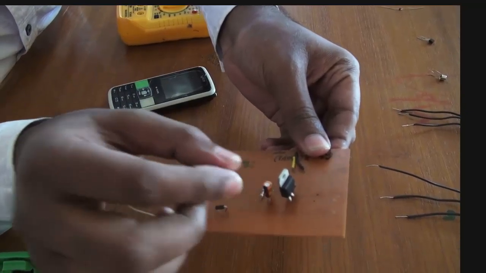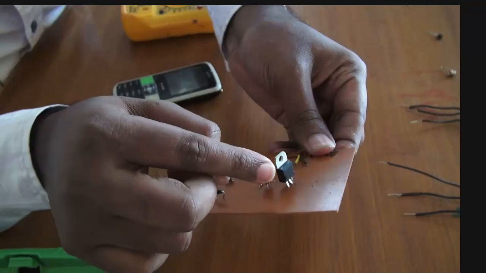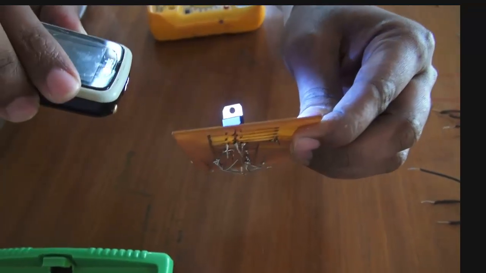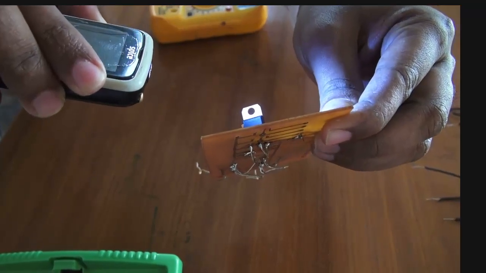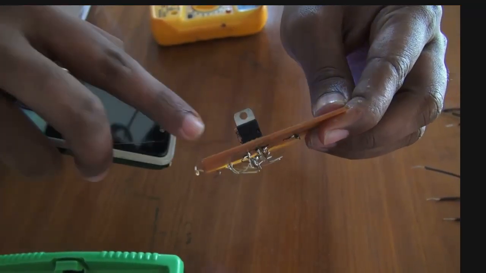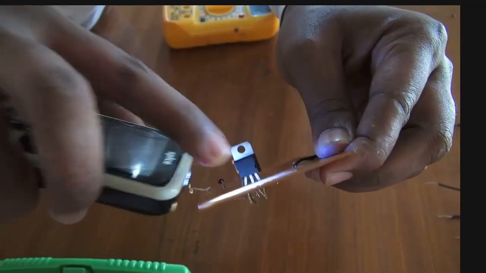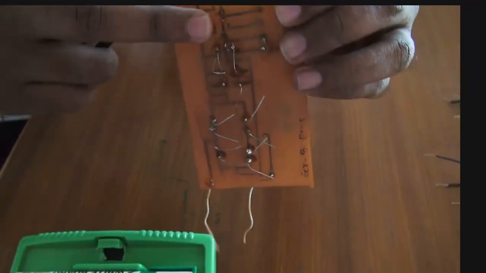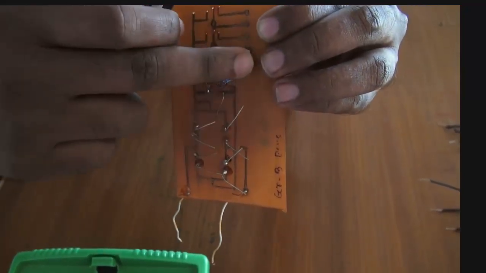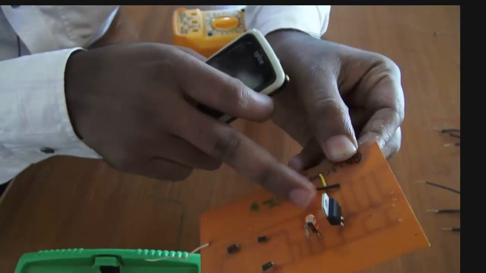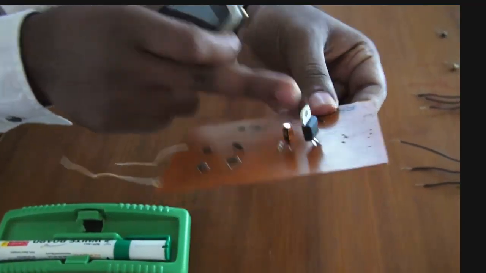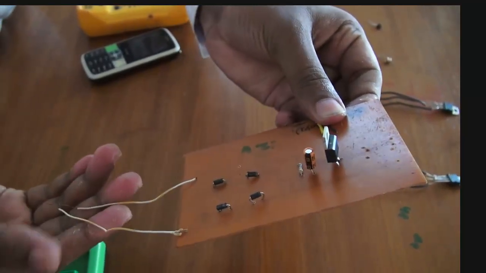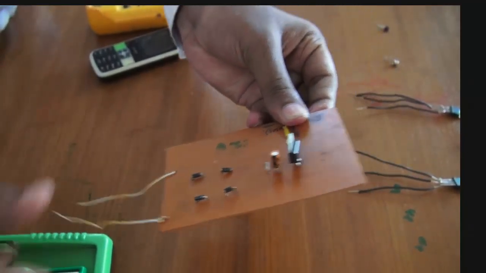After that, if you require only 12 volt, you have to use a 7812 IC. It is written. It is a voltage regulator circuit. And this terminal is input, the middle one is common and the second terminal is output. It is connected here. This is the output. And this is the input side of that rectifier where the transformer is connected.